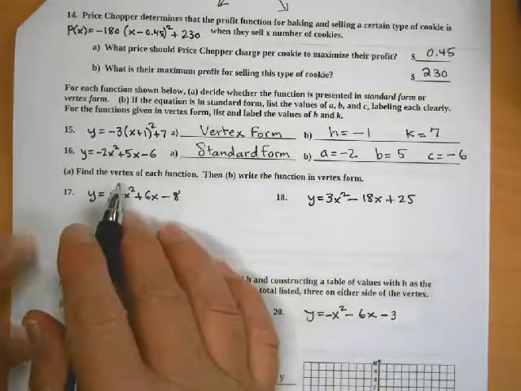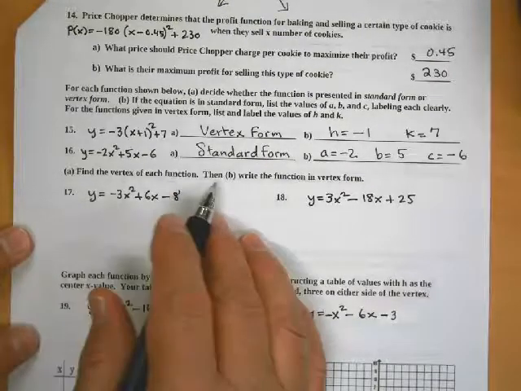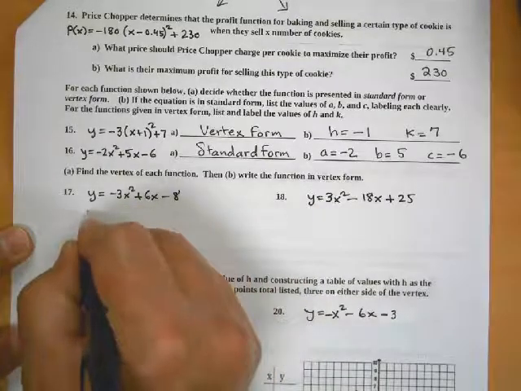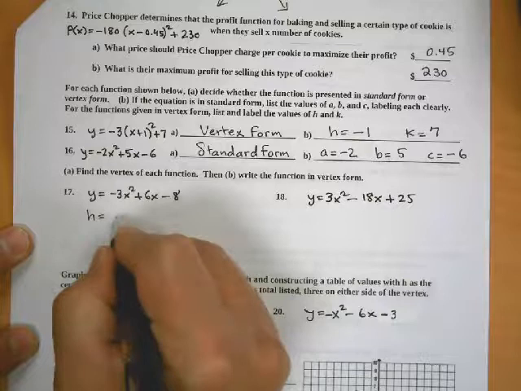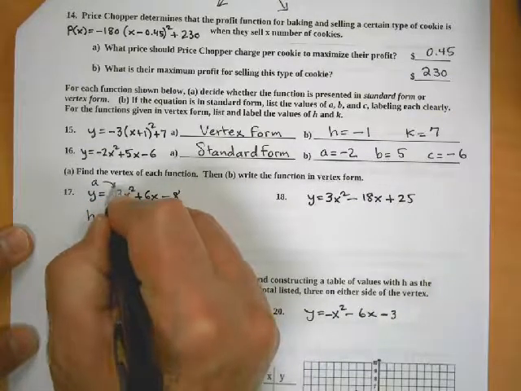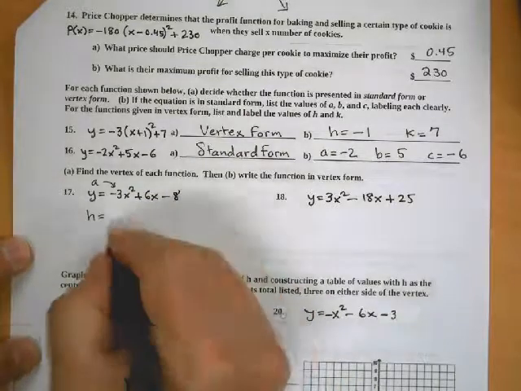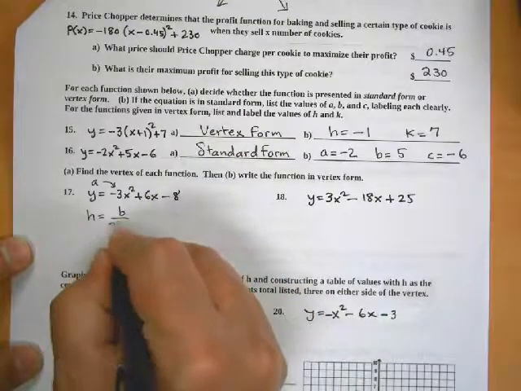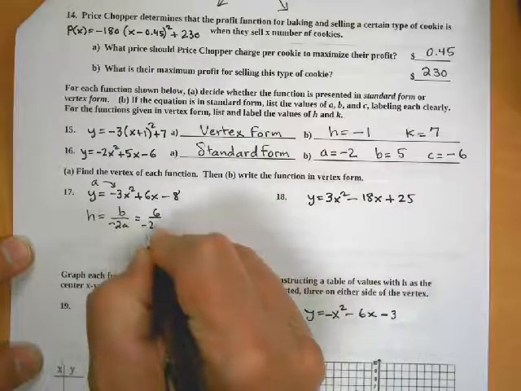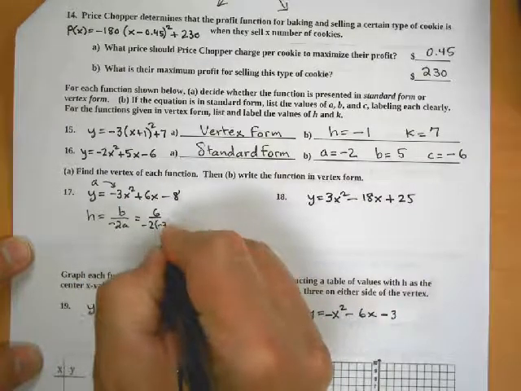Okay, find the vertex of each function and then write the vertex form of the equation. So for vertex form, you need to know A, H, and K. We'll do the A first, actually. Right down there, there's A. H is B over -2 times A. So I'll go 6 over -2 times that A value of -3.